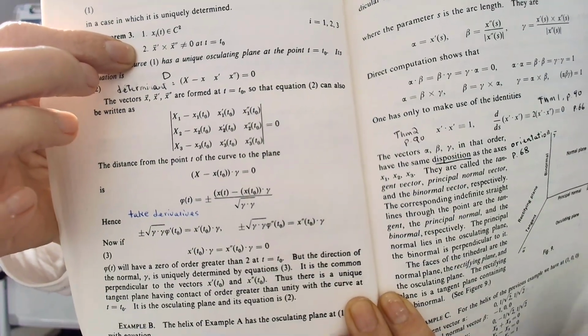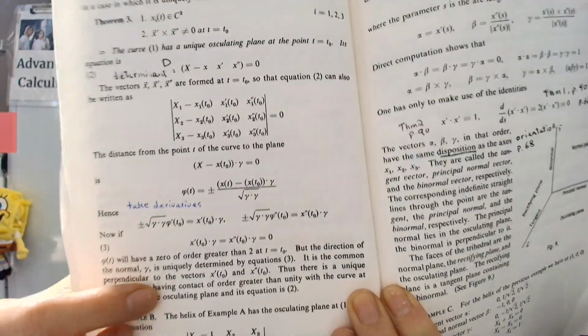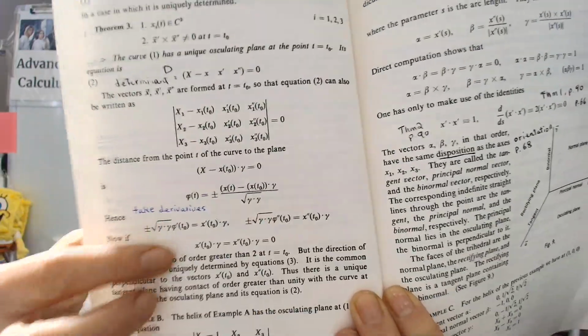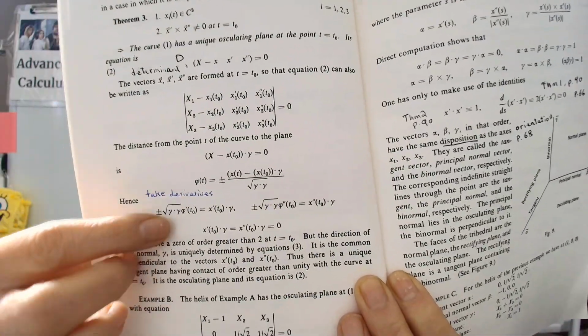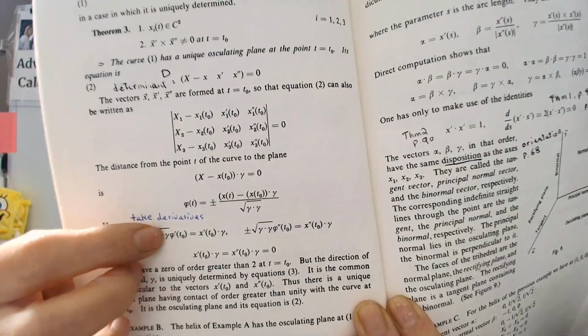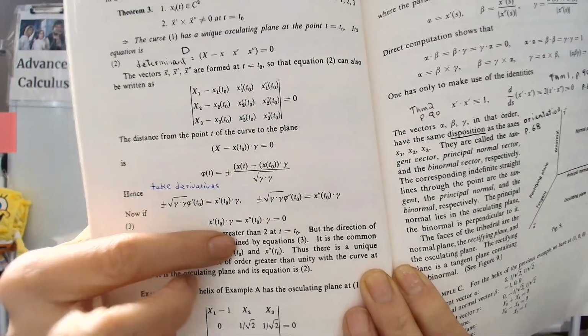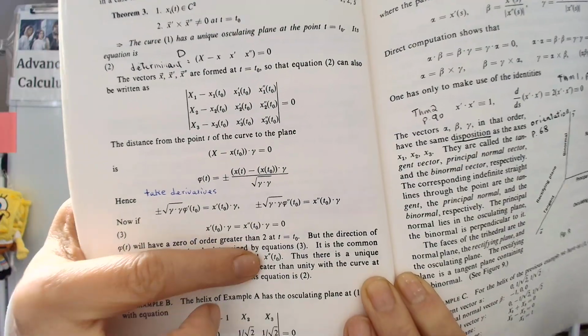If that is the case, that means something, because if we set these two things equal to 0, then phi prime and phi double prime will be 0 at this point.